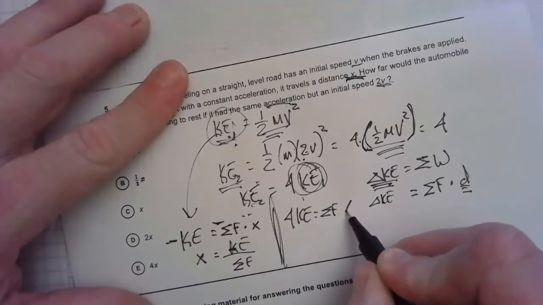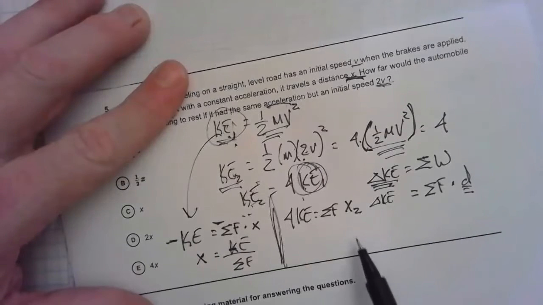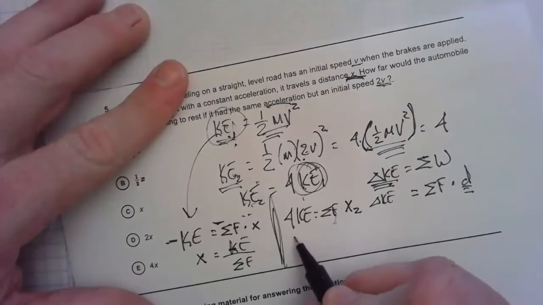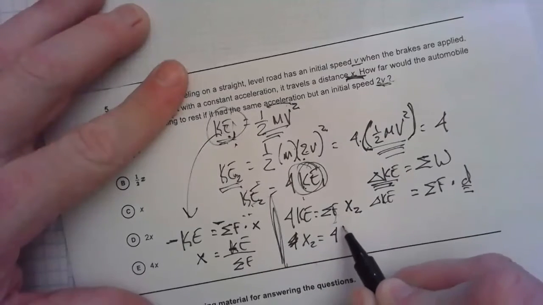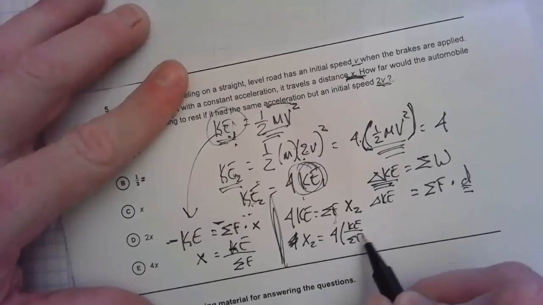I want to know how big x is in case 2. Let's divide by the net force. So x2 equals 4 times KE over net force.